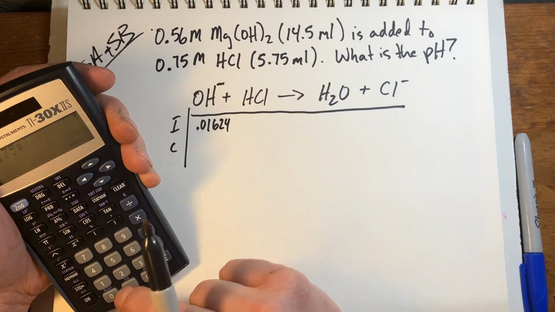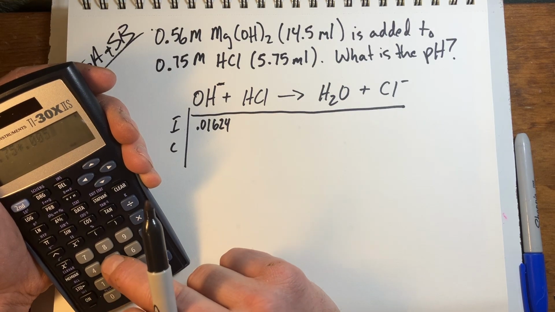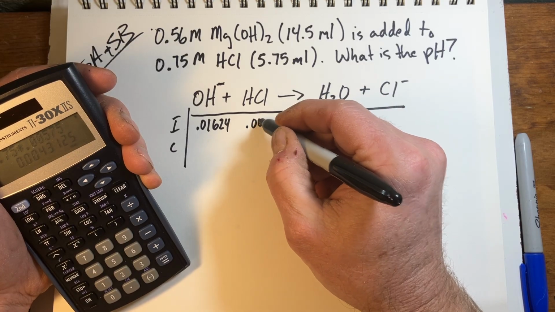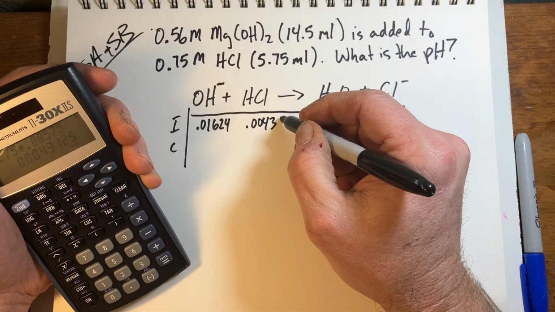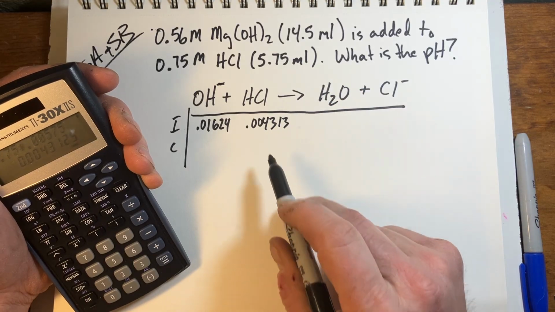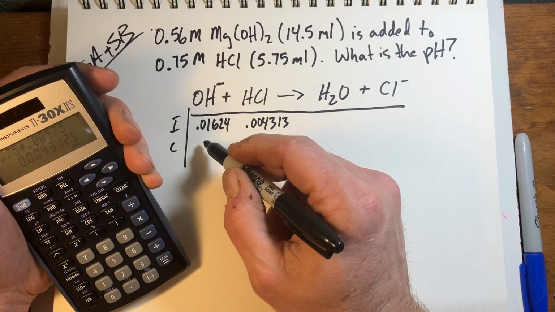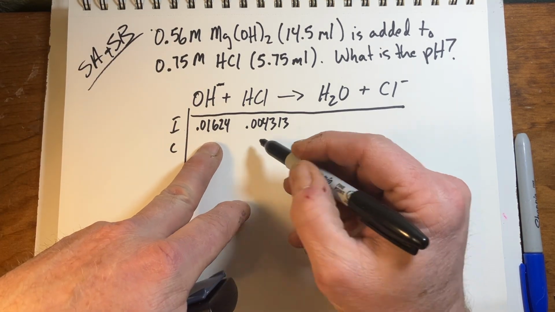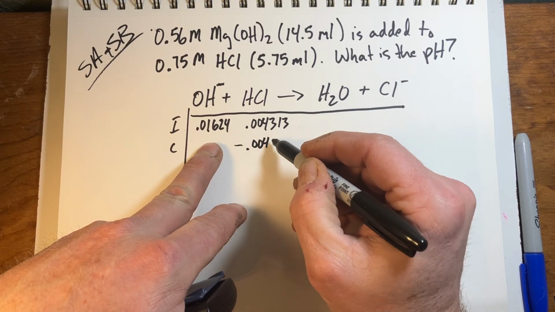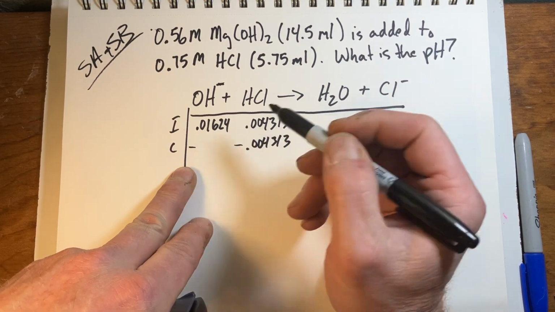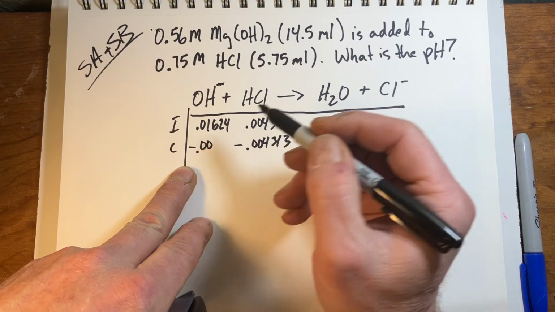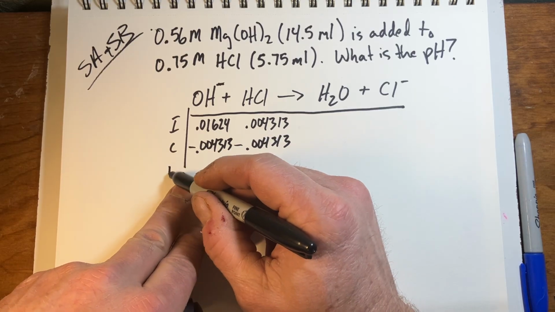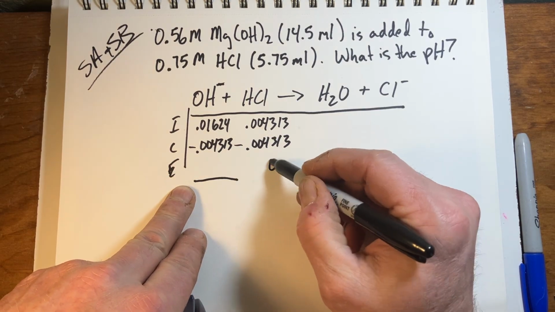And our HCl, we're going to find 0.75 times 0.00575. And we come out to have this as 0.0043125, but I'll just round it to 0.004313. So this reacts, we can see where we have an excess of the OH. So we're going to subtract what we don't have excess of. It's going to be the limiting reagent. We're going to subtract that. And we're going to have some amount then left of our base, but not of the acid.